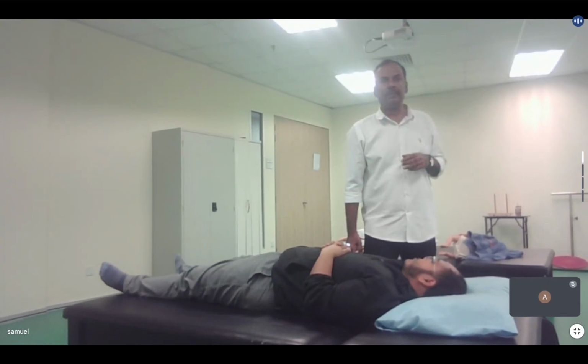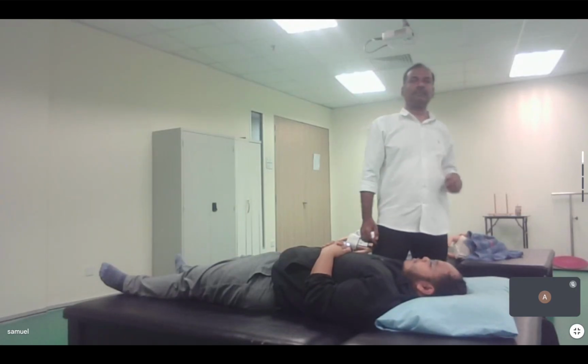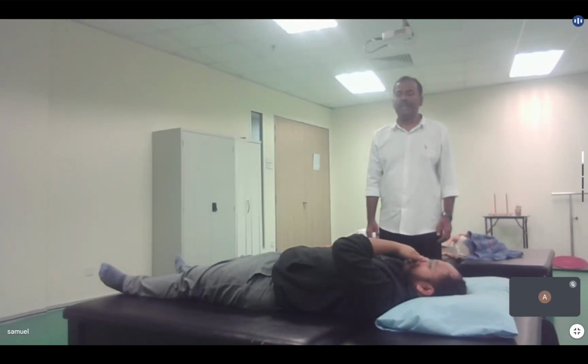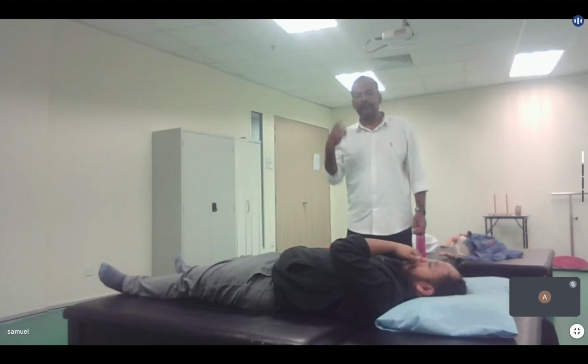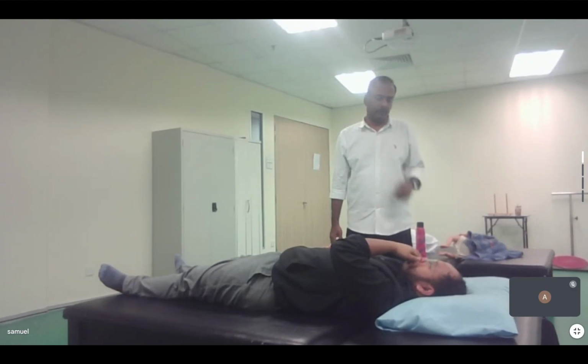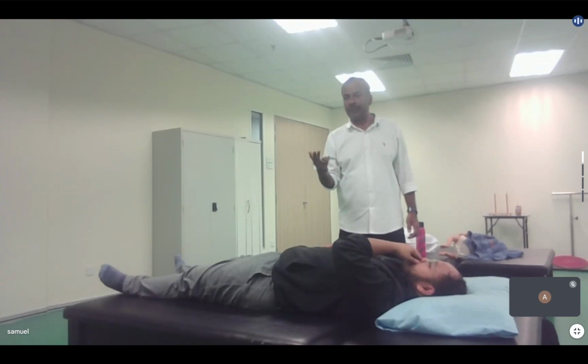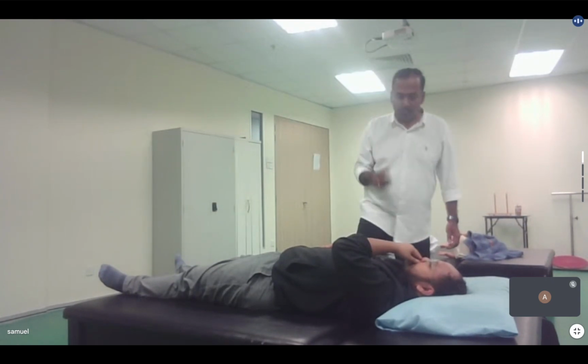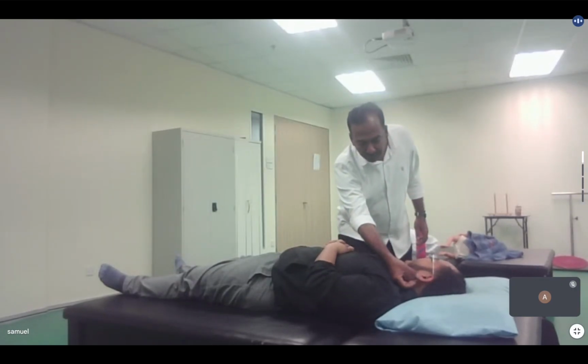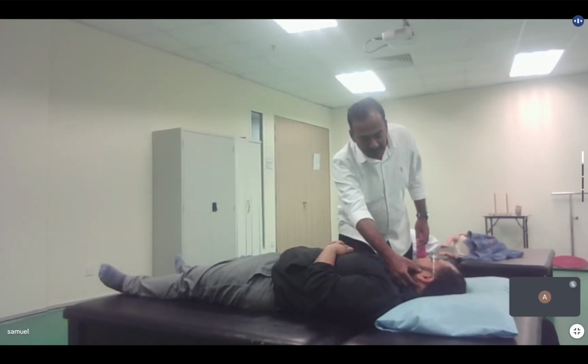What can ooze through the ears? Two things can come. One is cerebrospinal fluid. CSF can ooze. That's why whenever you're making an assessment, you can make an initial assessment before the physician comes.